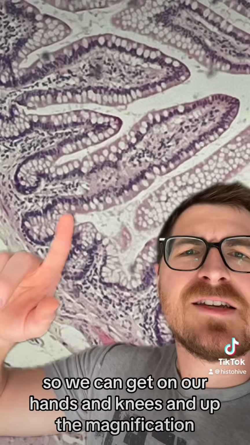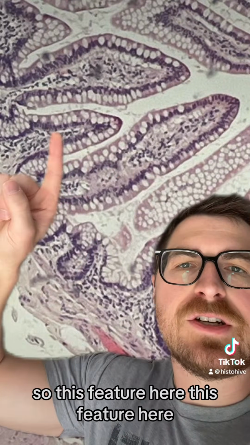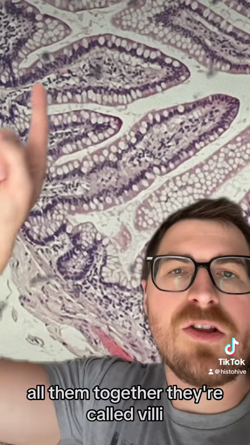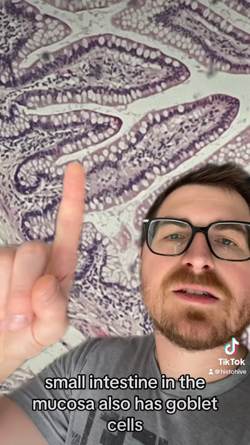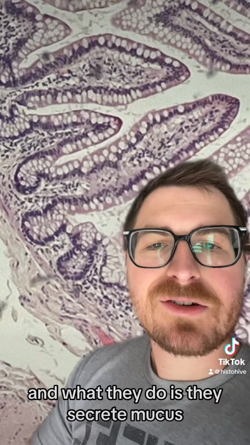So we can get on our hands and knees and up the magnification to look at this mucosa a little more closely. So this feature here, and this feature here, this is a villus, villus, villus. All of them together, they're called villi. Small intestine and the mucosa also has goblet cells. So all these white cells are goblet cells, and what they do is they secrete mucus.